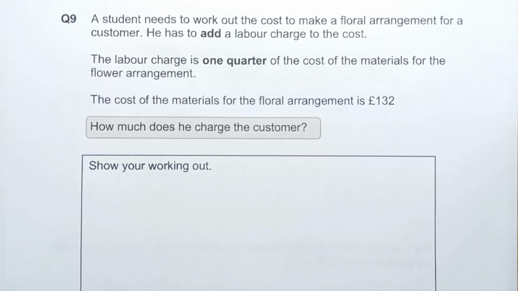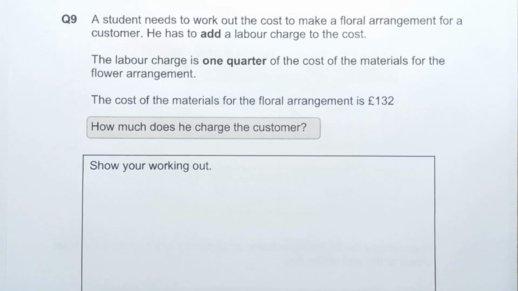Question 9. A student needs to work out the cost to make a floral arrangement for a customer. He has to add a labour charge to the cost. The labour charge is 1/4 of the cost of the materials for the flower arrangement. The cost of the materials for the flower arrangement is £132. How much does he charge the customer?